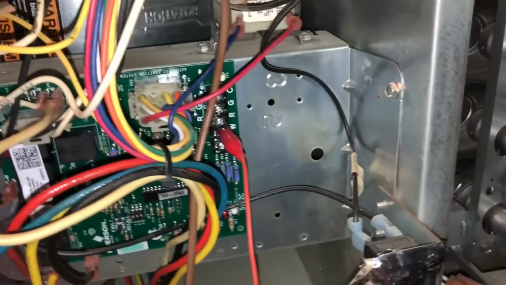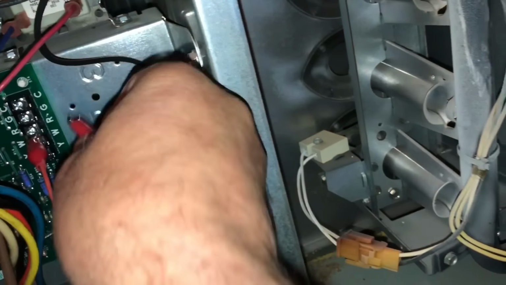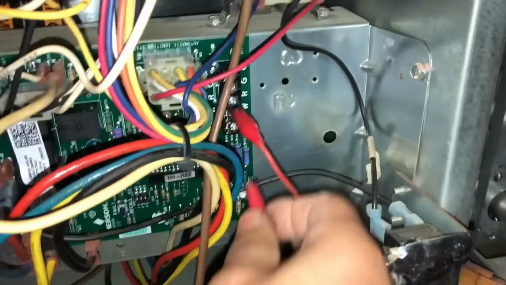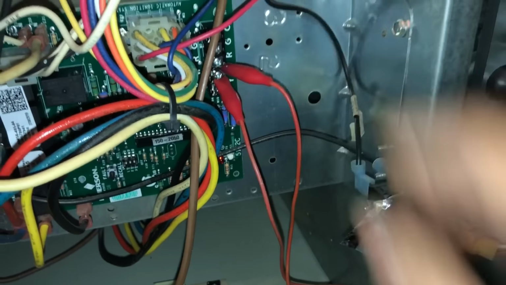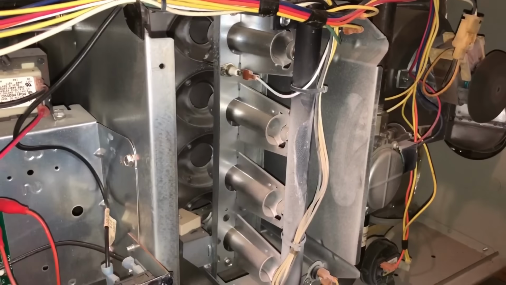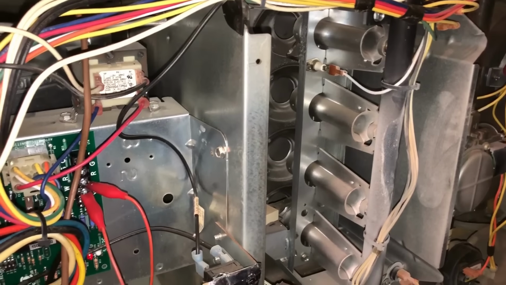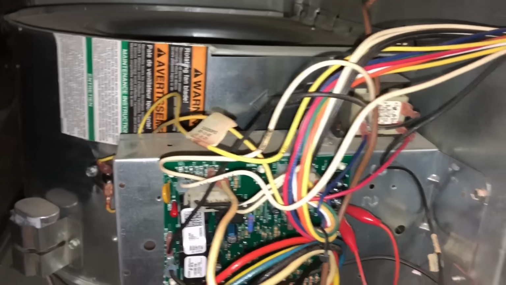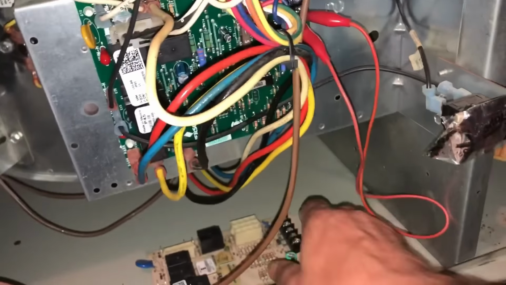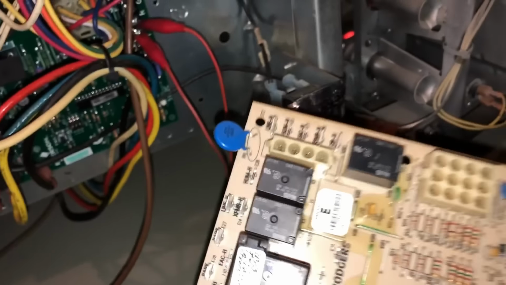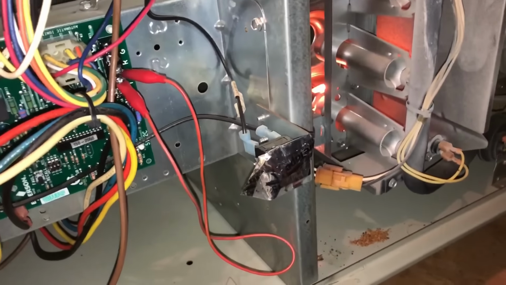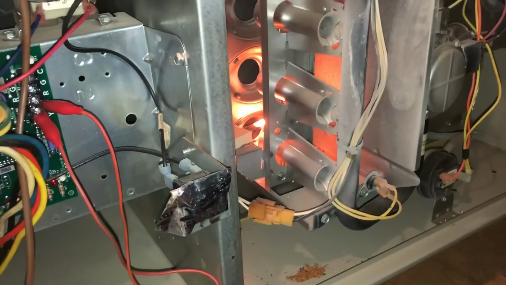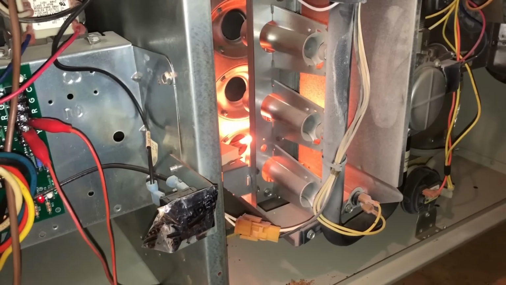And just a circulating fan. And I'm just going to test the heat. And make sure it comes on. Make sure we don't get that same high limit problem, but that's a common trait with that particular board. And I see the igniter.